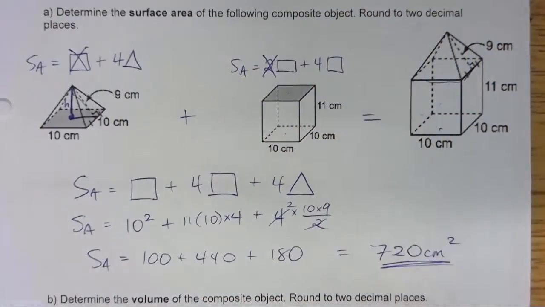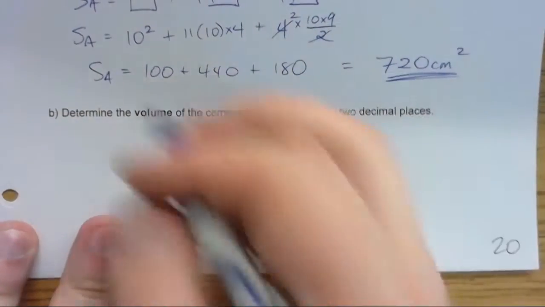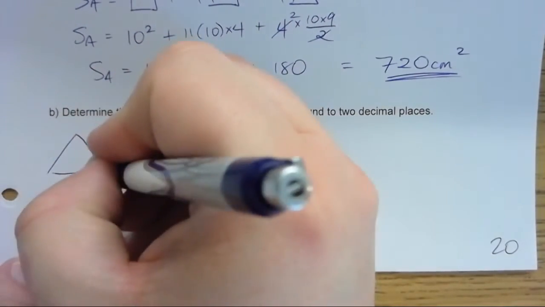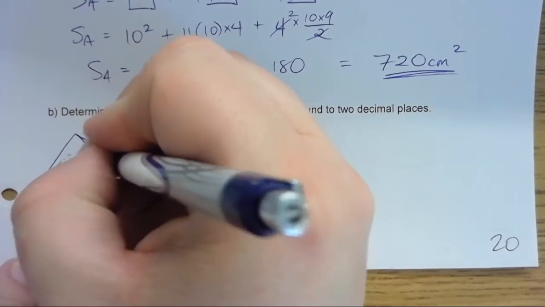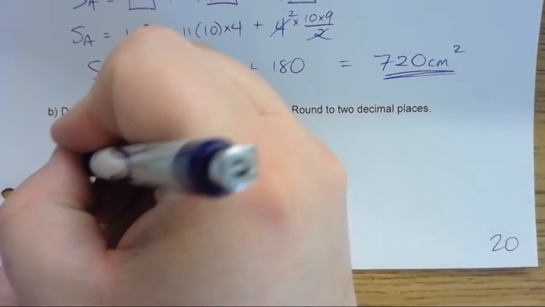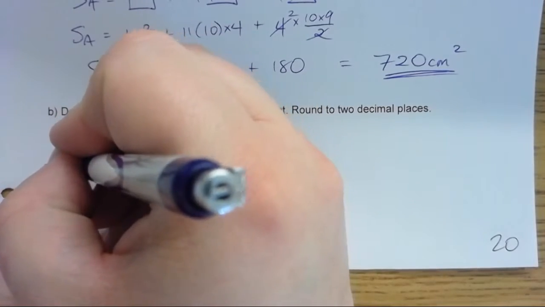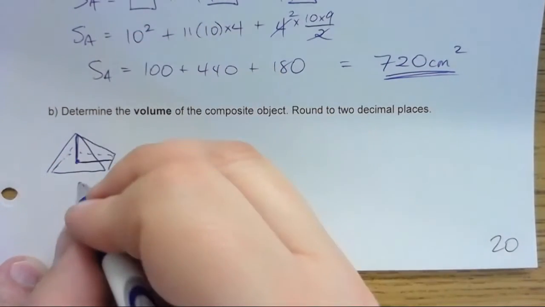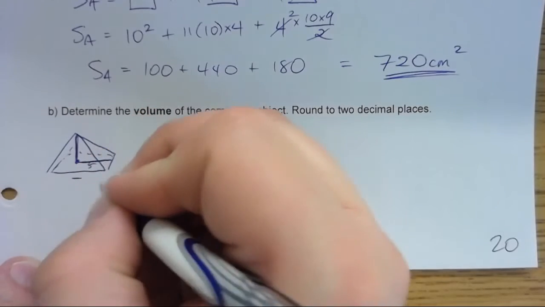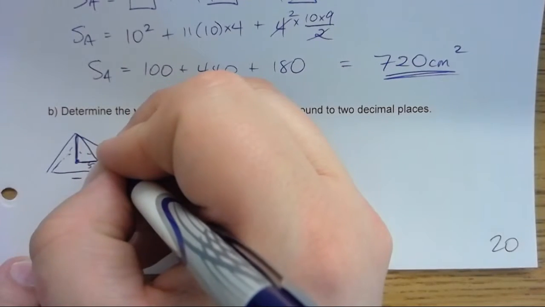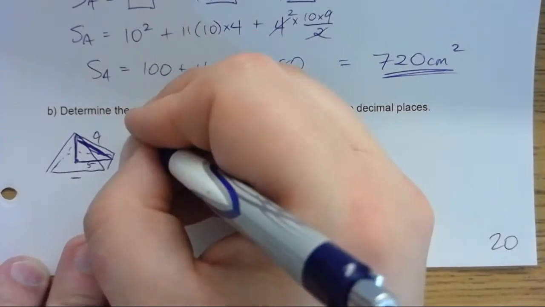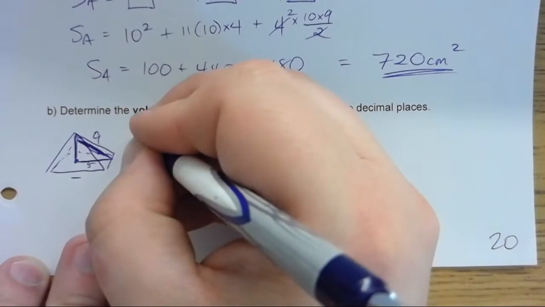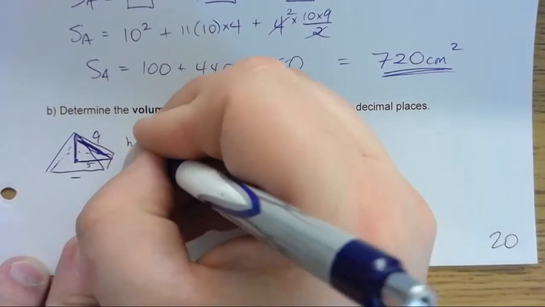Okay, so let's see the height of the pyramid here. I'll just sketch it down here. Okay, so the pyramid is this guy here. I didn't draw that very good. Good enough. I need this height here, and if it's 10 all the way across there, that makes this a 5. We already know that the slant height from here to here is a 9. So I've got a triangle that is 5, 9, and I need that height.